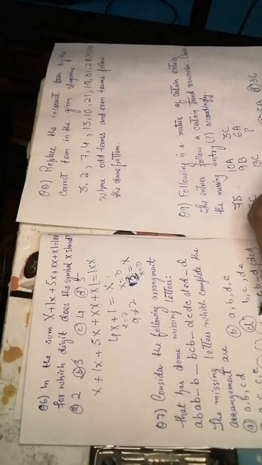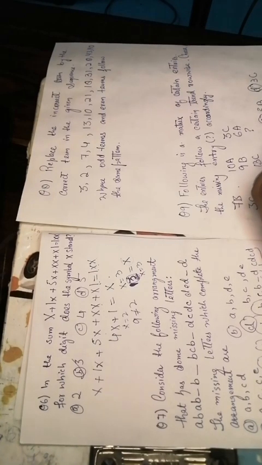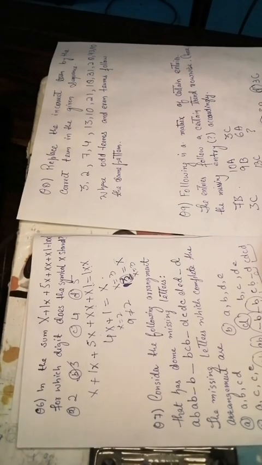Now in option C I'm using CB, CB, CB. So some pattern is looking like: AB, AB, AB, CB, CB, AB, AB, AB, CB, CB, and now CD, CD, CD, CD. Now ED, ED. So it forms a pattern like this.